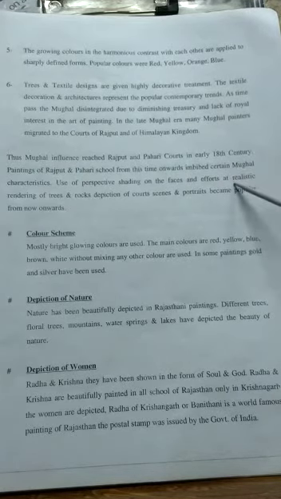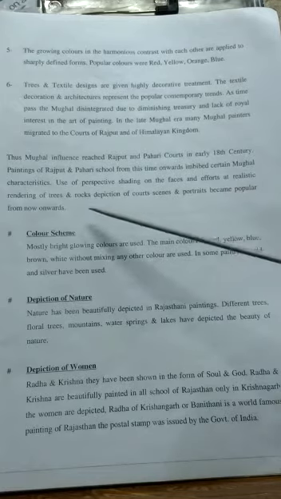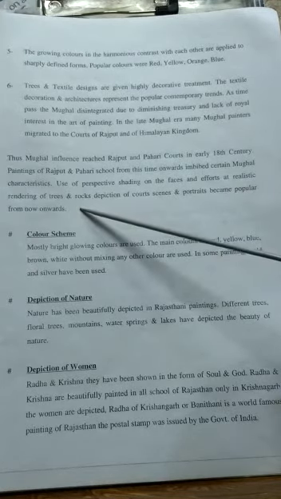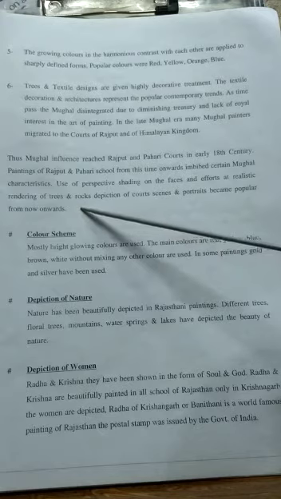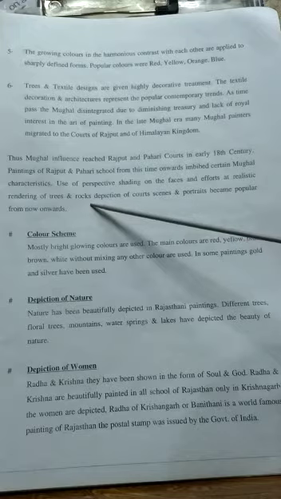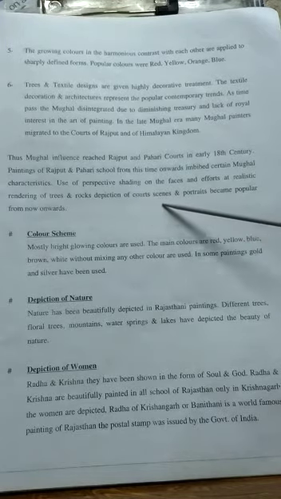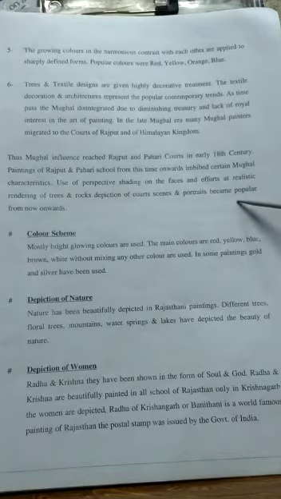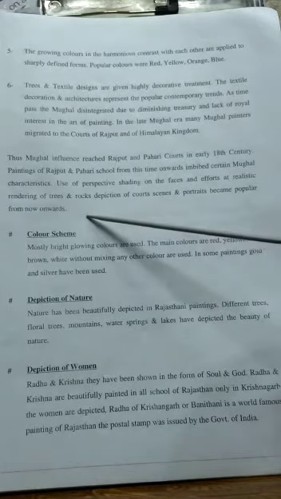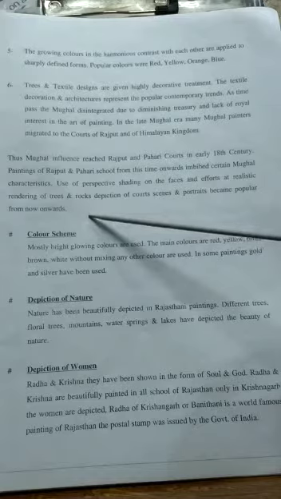Rajasthani paintings were done purely in the Rajasthani styles, but when the Mughals came to India, they also had some specific qualities in Mughal paintings, and a kind of fusion developed, and gradually the Rajasthani painting adopted a few styles of the Mughal painting, like the use of perspective.